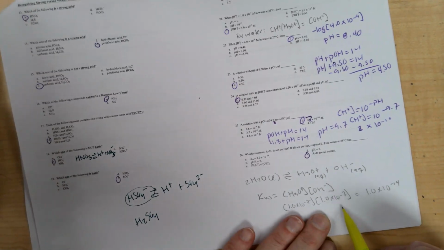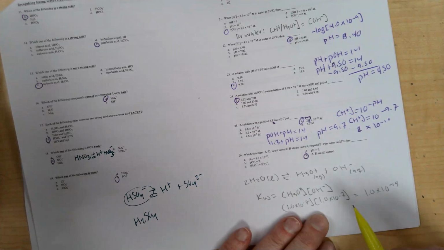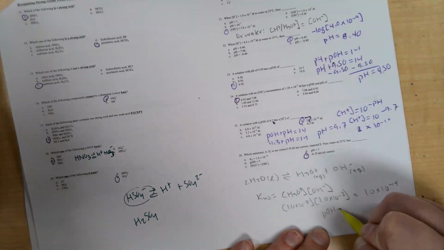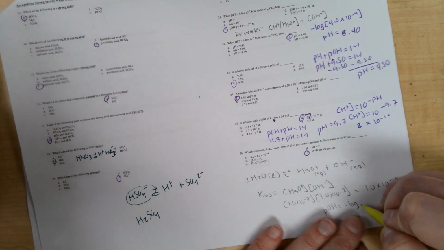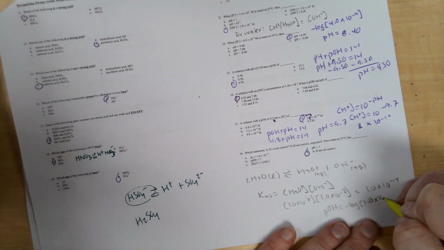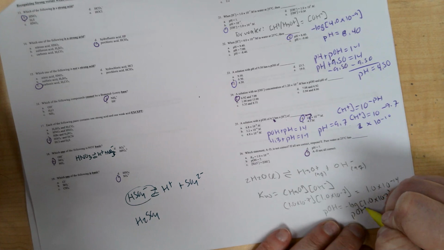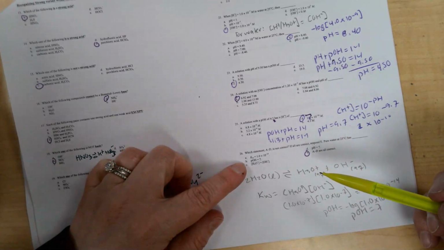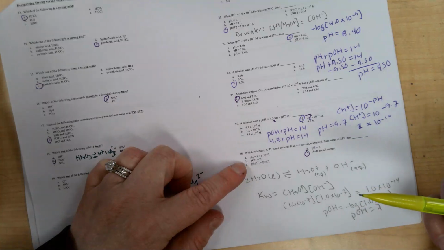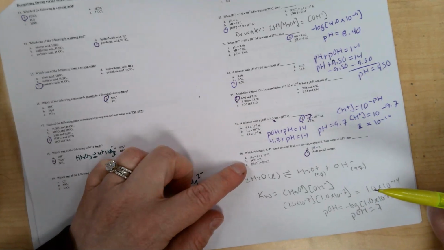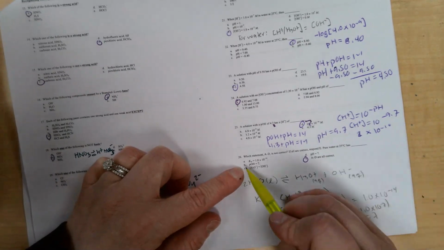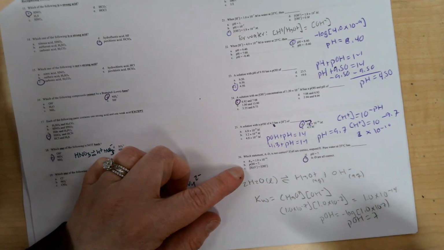This is my hydroxide concentration at equilibrium. So if I plugged that into the pOH equation and did the negative log of that, that would give me a pOH of 7, which we know is true because, like I had told you guys before, the pH is 7 and the pOH is 7, hence why the pH plus the pOH will always equal 14. So for that reason, we know that this is true, and technically D is true as well.